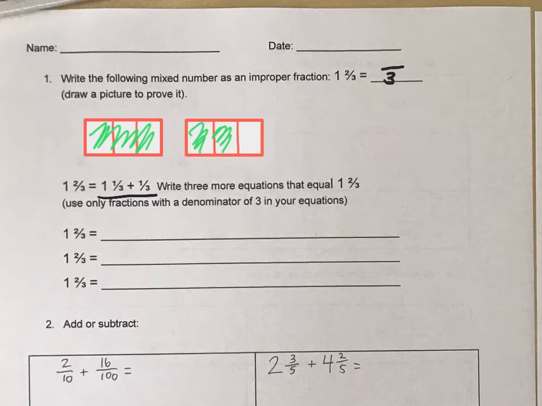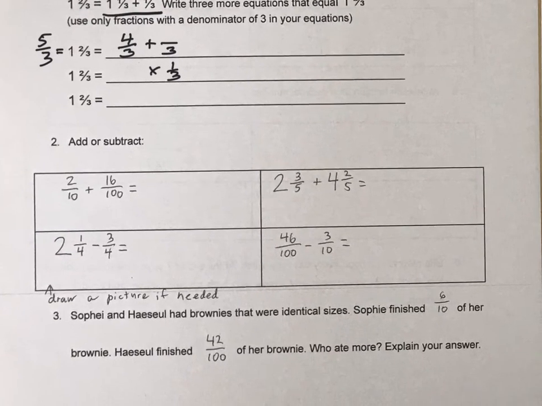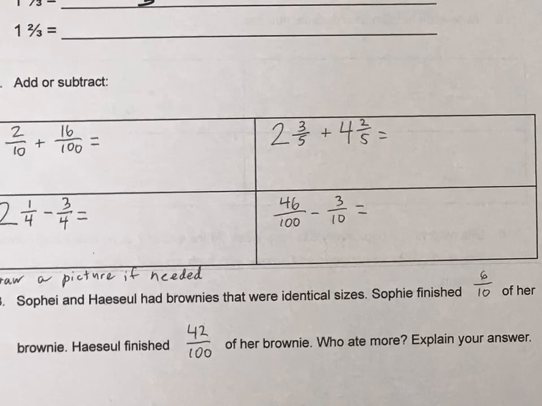And remember, if you know the improper fraction, anything that adds up to that would work. You could do multiplication. What times 1/3 would work. You could even do subtraction if you want, but any of the equations that would equal that would be fine. And then here, we're adding or subtracting.